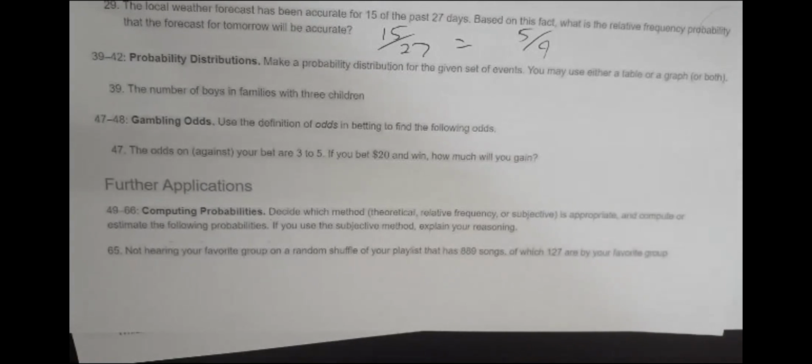My brain's warped. Make a probability distribution for the given set of events. You may use either a table or a graph. I'm definitely going to use a table. The number of boys in a family with 3 children.